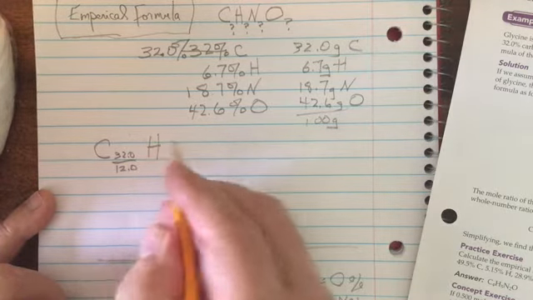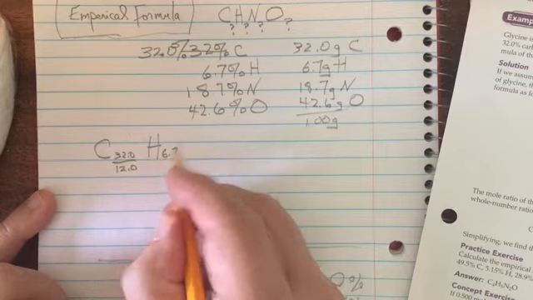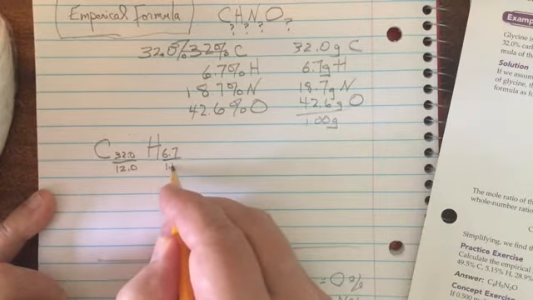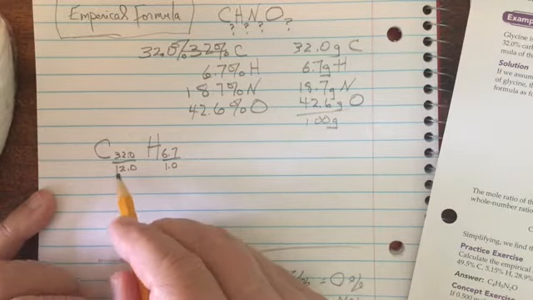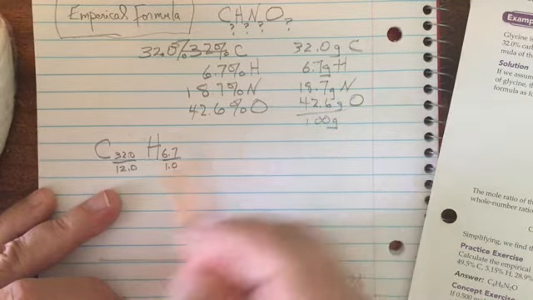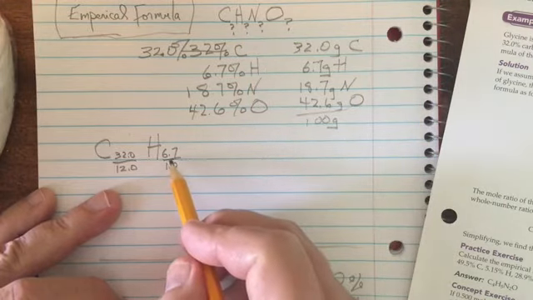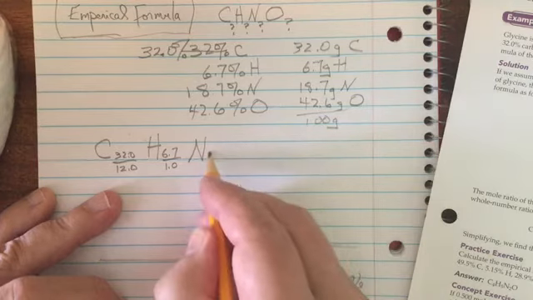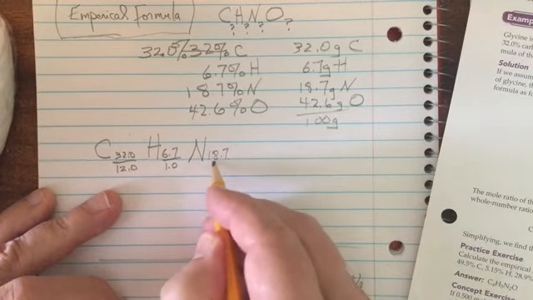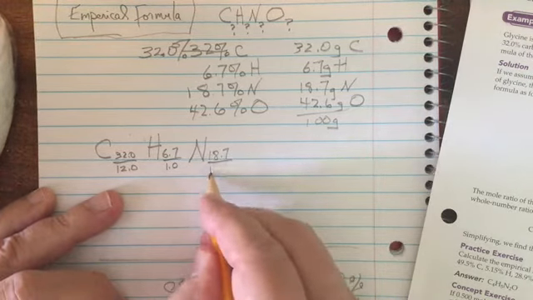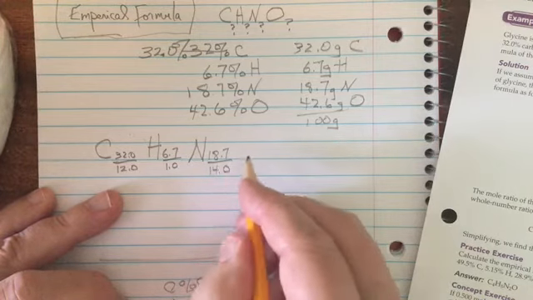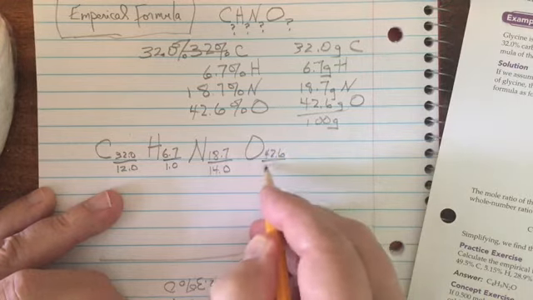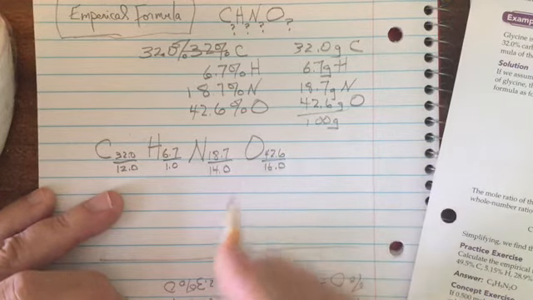Hydrogen is 6.7 in my sample size over here, grams, divided by its molar mass of 1.0. See, what I'm doing here is I'm getting the number of moles of each of these elements in this particular substance based on the composition. Nitrogen, if there's 18.7 grams in my sample divided by its molar mass, look in the periodic table, of 14 grams per mole. Oxygen, 42.6 grams divided by 16 grams per mole.